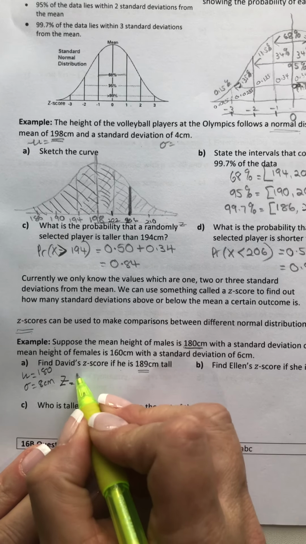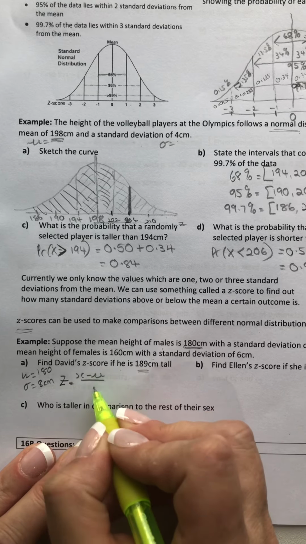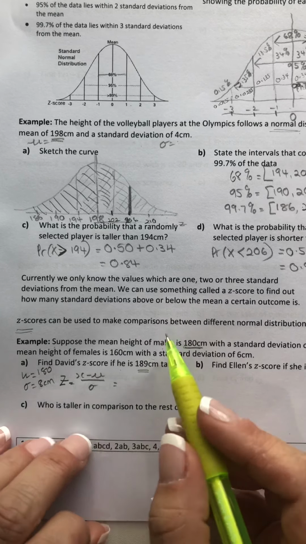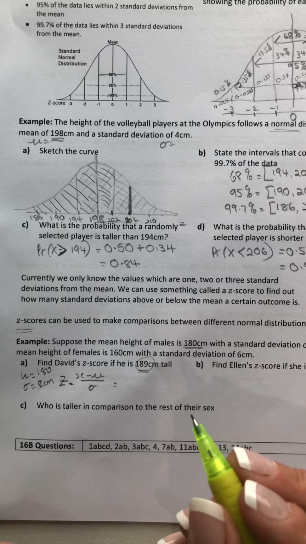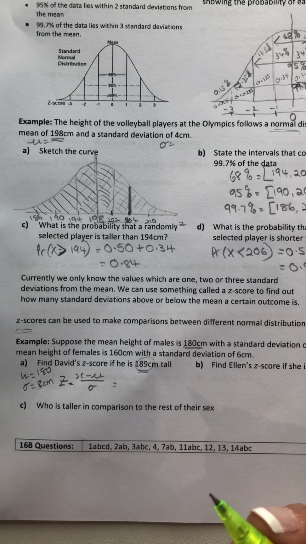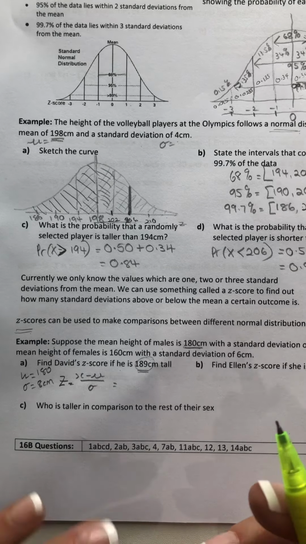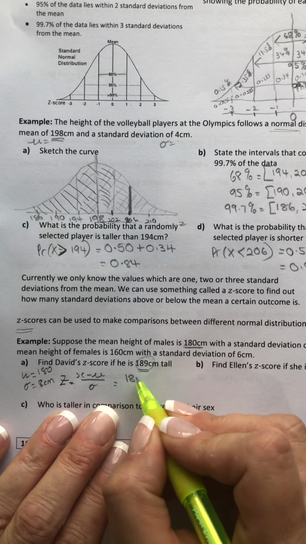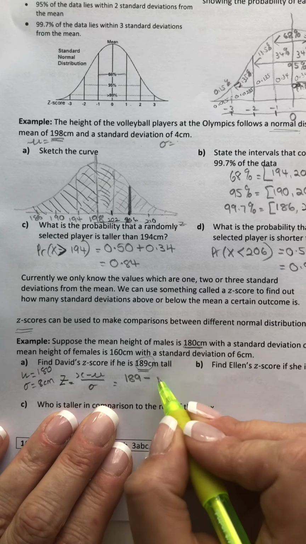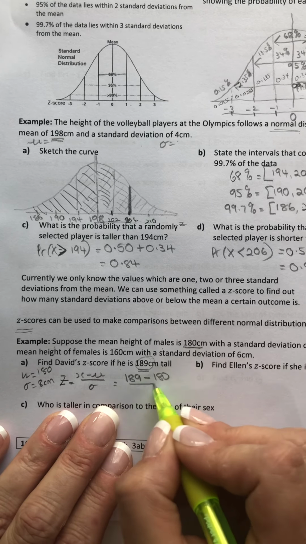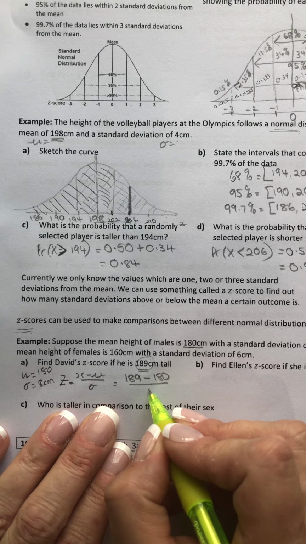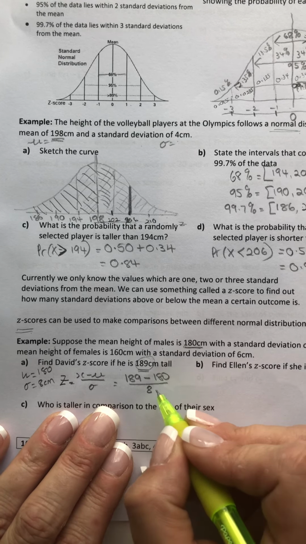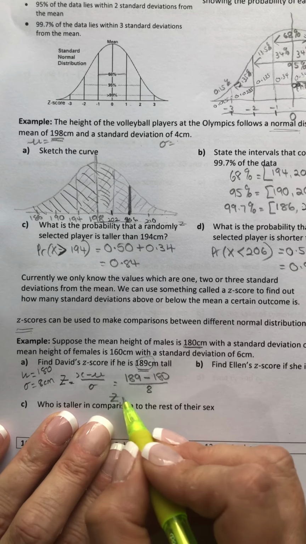So Z, the formula is x minus mean over standard deviation. X being what you're given, one person's score or one person's height. Okay, so we're going to go in here, 189, subtract the mean of the whole group and divide it by the standard deviation.